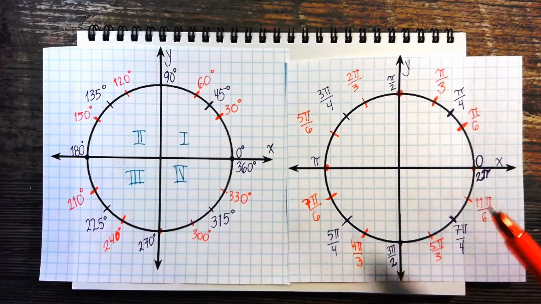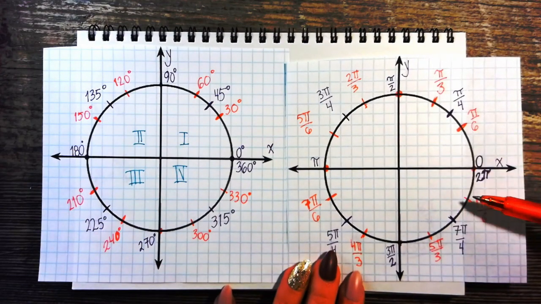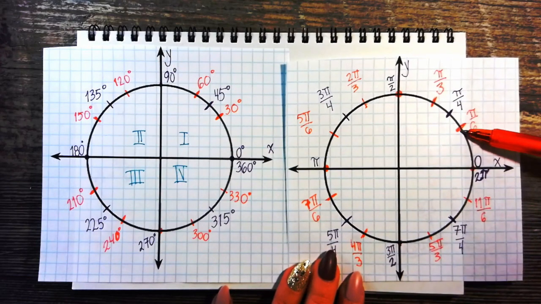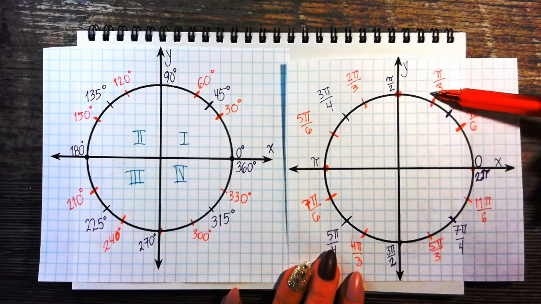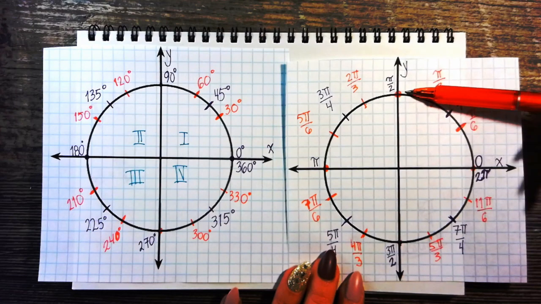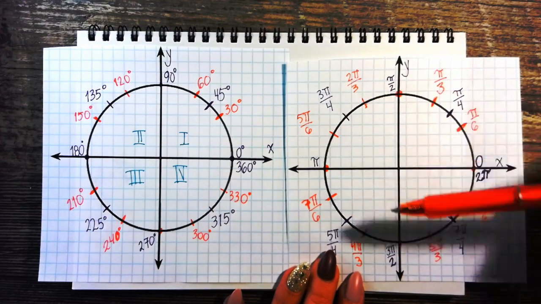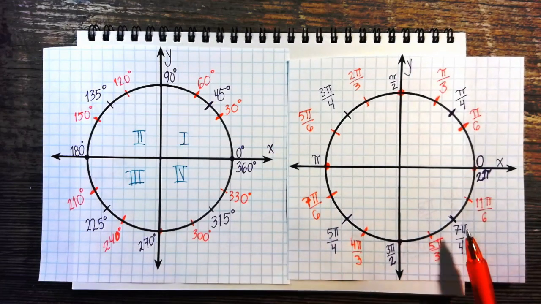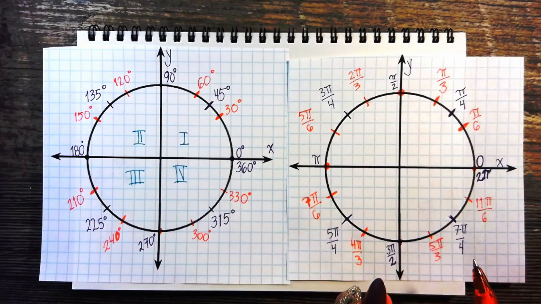Okay, we could keep going just for future reference. 11 pi over 6, 12 pi over 6. This would actually be 13 pi over 6. 14 pi over 6, which would reduce, 15 pi over 6, and so on. We can find larger angles. Radians are going to be a lot easier to figure out. Look how they're set up. It's much easier to find where things land.